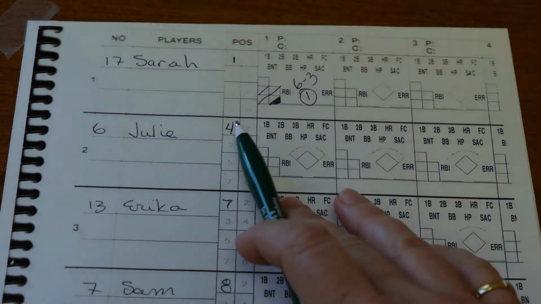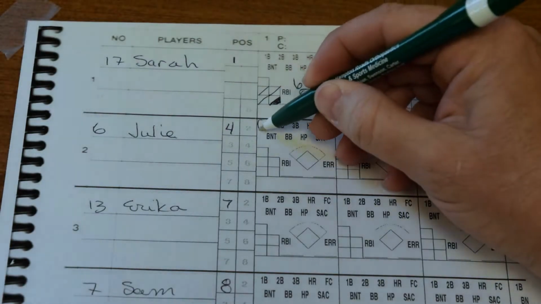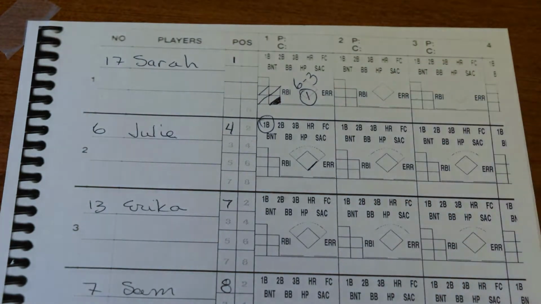Now Julie's up to bat. She's the second batter. There's nobody on base because Sarah got out. But let's say Julie hits the ball into right field. And it's a good hit. Nobody touched it. There were no errors. Nobody caught it. So she gets credit for a single, and we put her on first base.